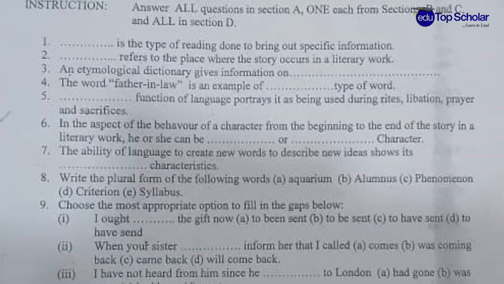Okay. Number 1. Dash is the type of reading done to bring out specific information. What type of reading is that? When you read just to locate a particular information, that is scanning. Number 2, dash refers to the place where the story occurs in a literary work. These questions are so simple. Somebody says skimming. It's not skimming. When you locate a particular information in the text, that is scanning.